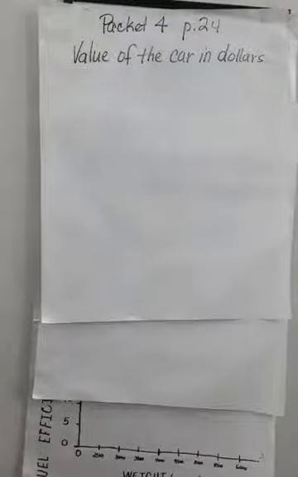Y'all got that? It says Jenna bought a car for, let's say, $18,000. Give me a thumbs up if you got it. I don't see but 2 thumbs up. Okay, someone says page 21 in your packet. Mine says 24. Okay?